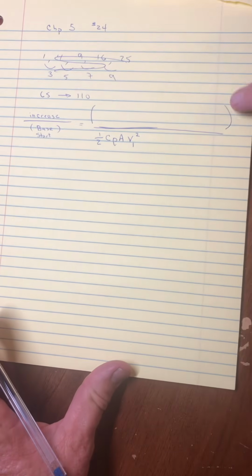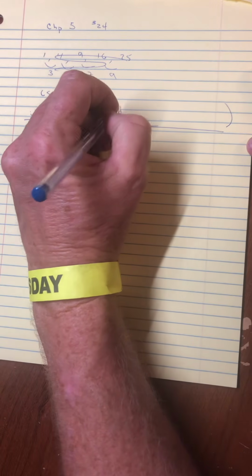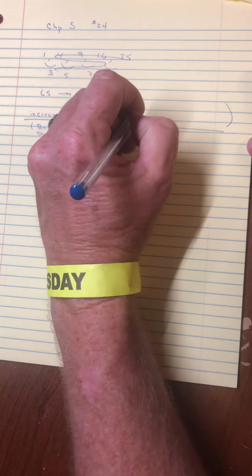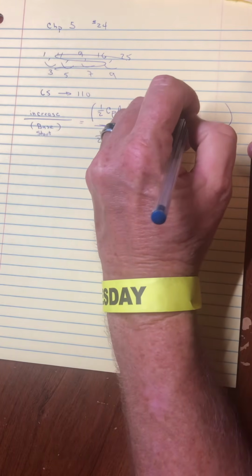How much did it change by? So this would be 1/2 times c times rho times a times velocity 2 squared. So that's the new resistance, the bigger one, minus what it started at.